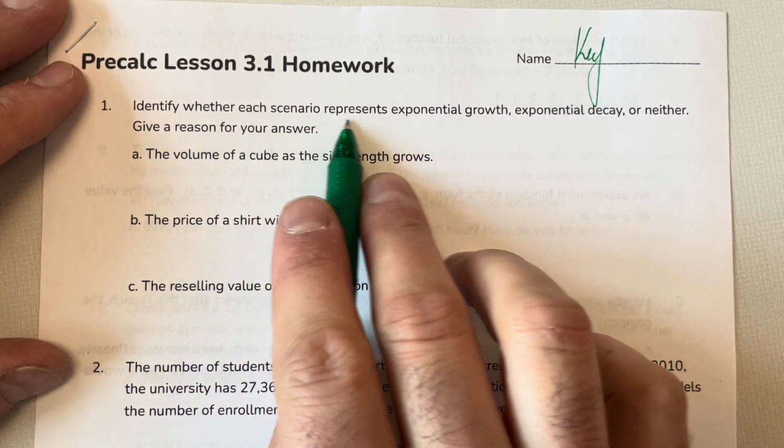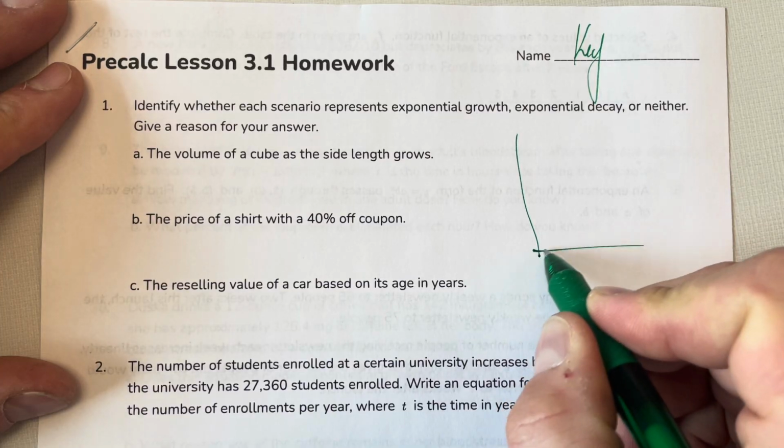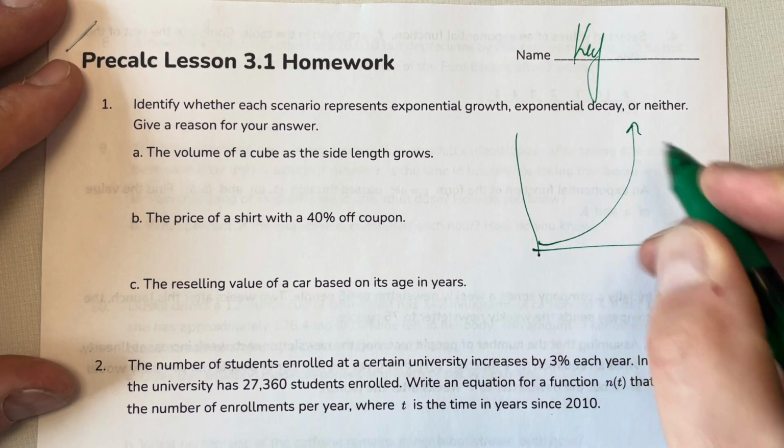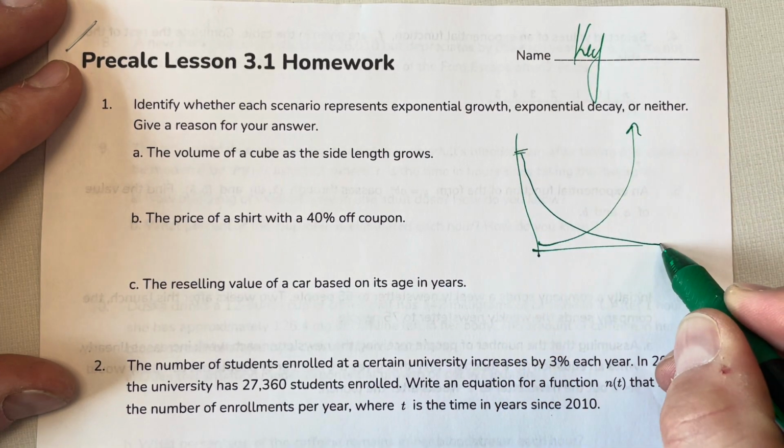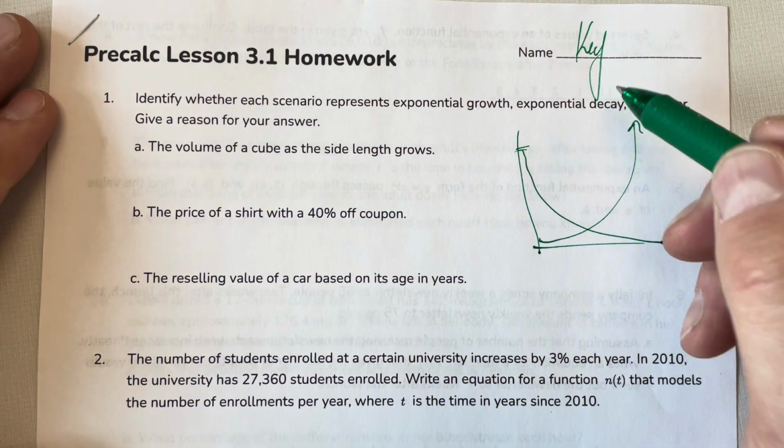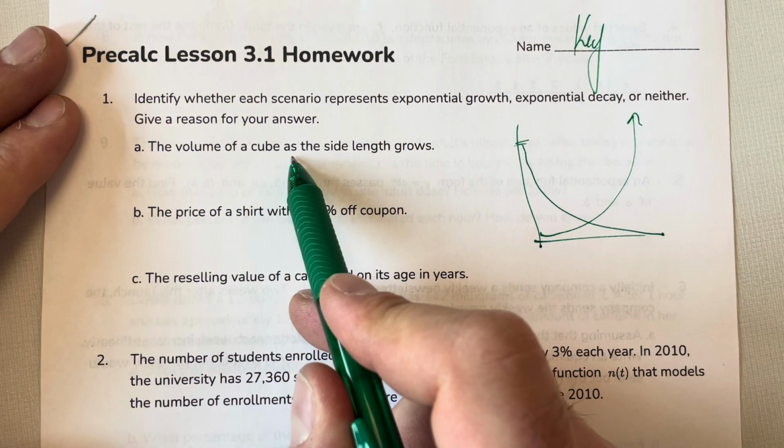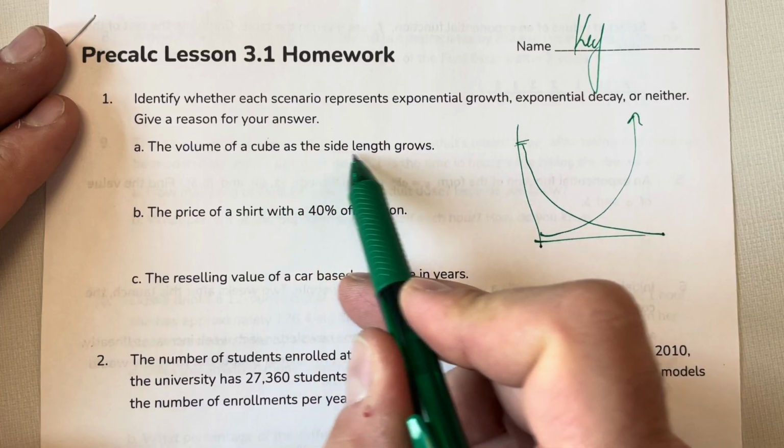Identify whether each scenario represents exponential growth, starting low and then going up, or exponential decay, starting high and then approaching nothing, or neither. The volume of a cube, oh boy, as the side length grows.